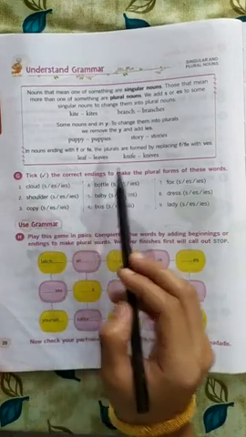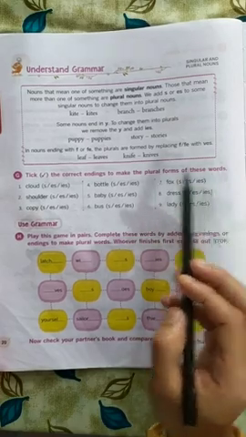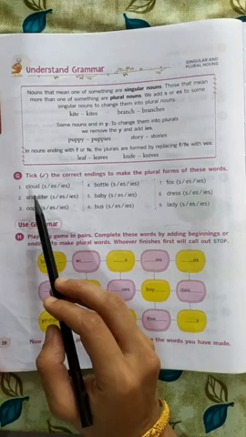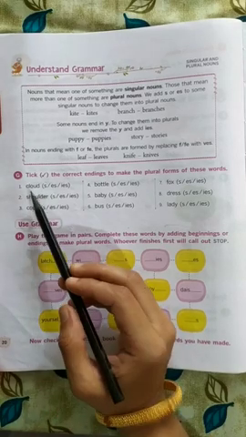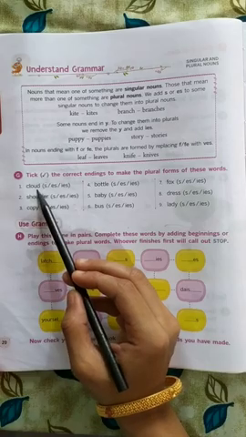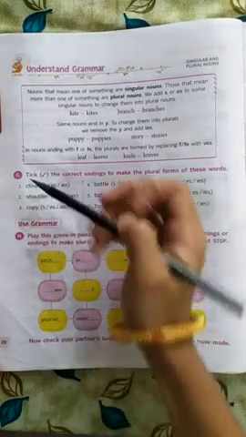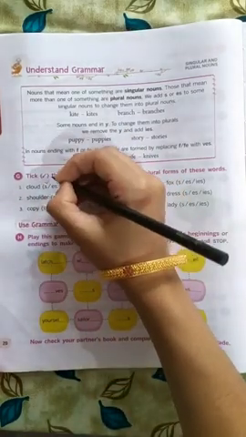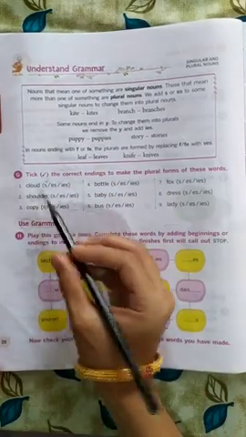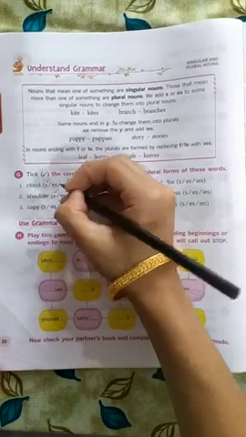Take the correct endings to make the plural forms of these words. Here we have got 9 words. Let's change these words into their plural forms. First one, cloud. How can we make it plural? By adding S. Okay, so you can tick the S. Clouds. Then shoulder. Plural of shoulder is shoulders.